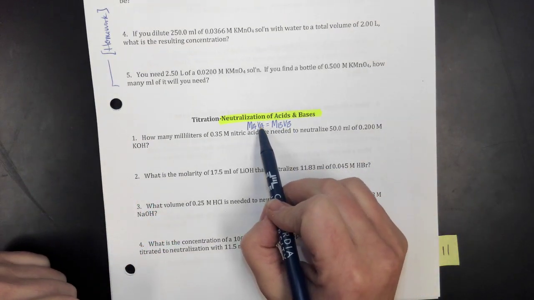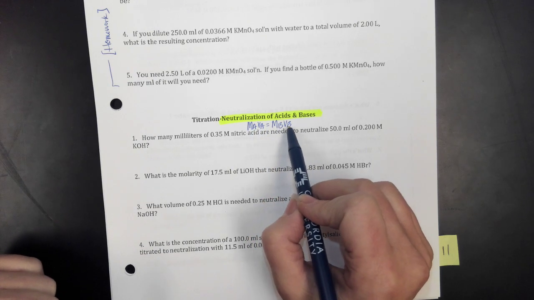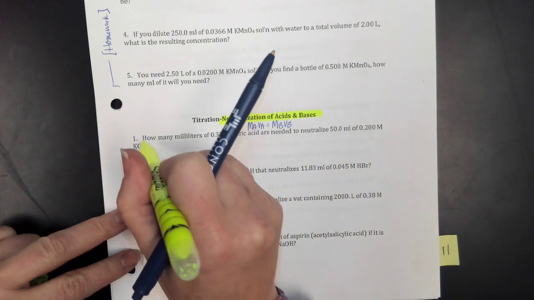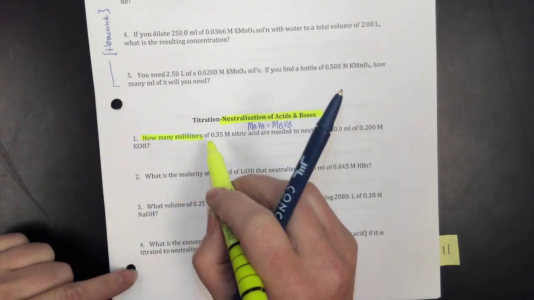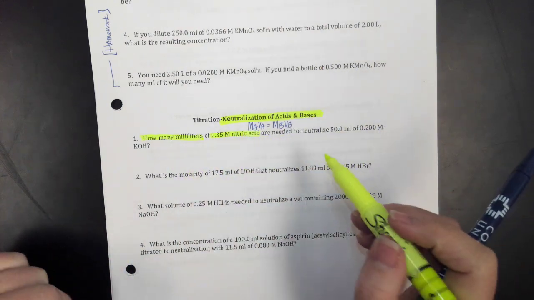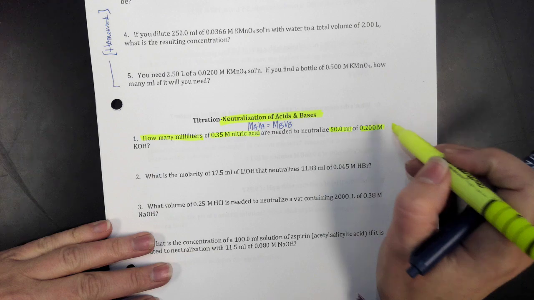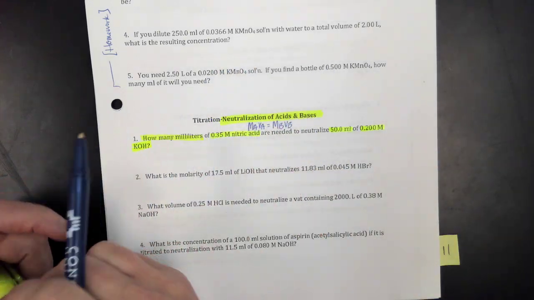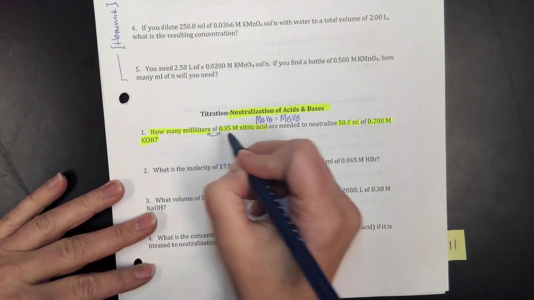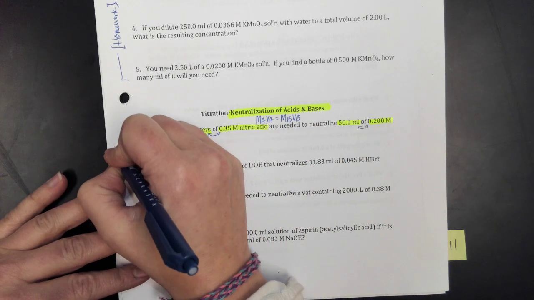Again, it doesn't matter what the volume of acid or base is that you have as long as it's the same on both sides. So let's look at the problem. How many milliliters, well, that's something I'm searching for, how many milliliters of a 0.35 molar nitric acid will be needed to neutralize 50 milliliters of a 0.200 molar potassium hydroxide solution. These two go together. These two go together. The word "of" is the glue.